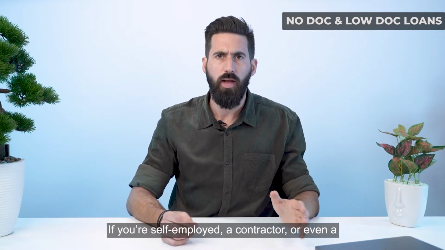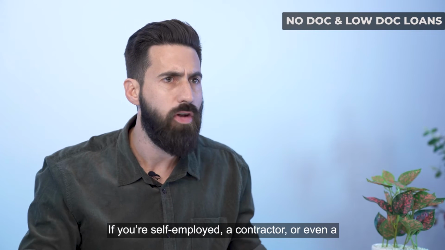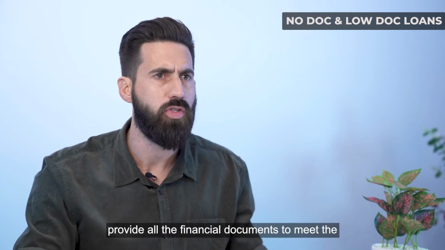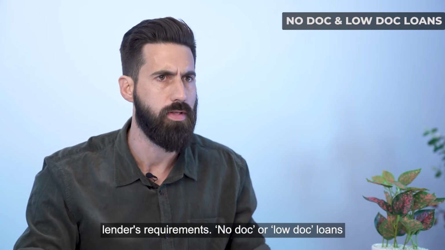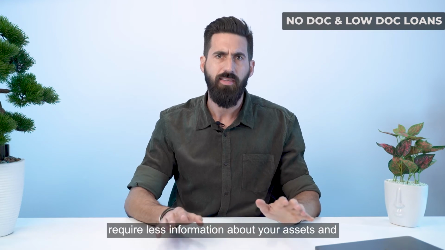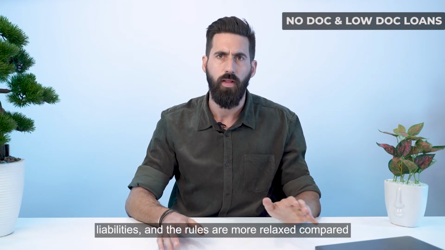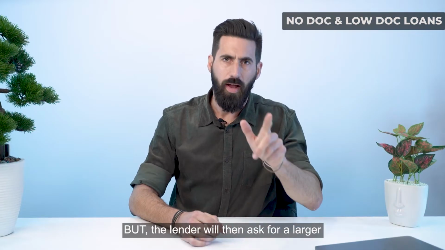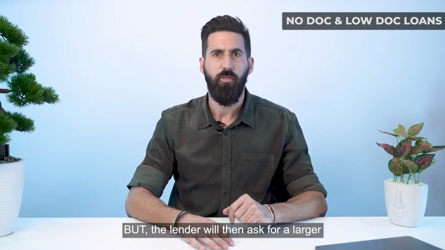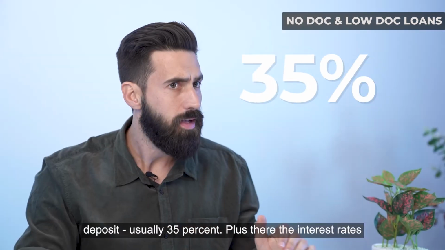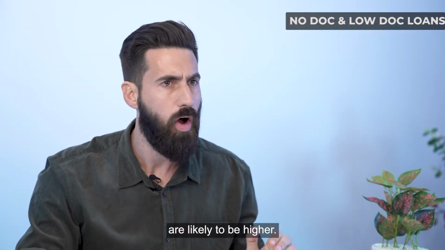Second on the list are no doc and low doc loans. If you're self-employed, a contractor, or even a professional investor, it's usually more difficult to provide all the financial documents to meet the lender's requirements. A no doc or low doc loan requires less information about your assets and liabilities, and the rules are more relaxed compared with a full doc loan. But the lender will then ask for a larger deposit, usually 35%. Plus, their interest rates are likely to be higher.